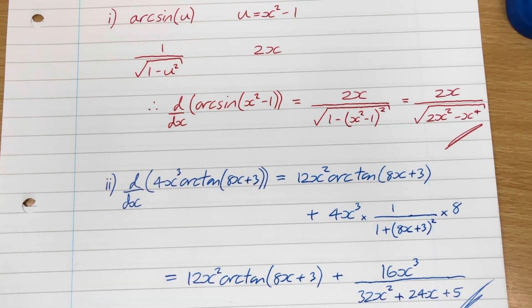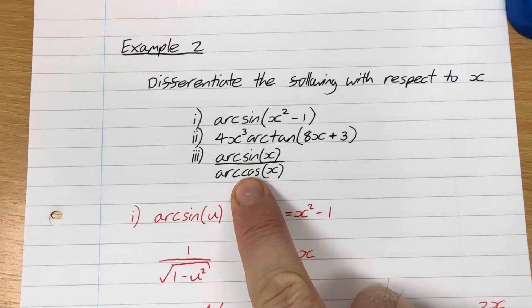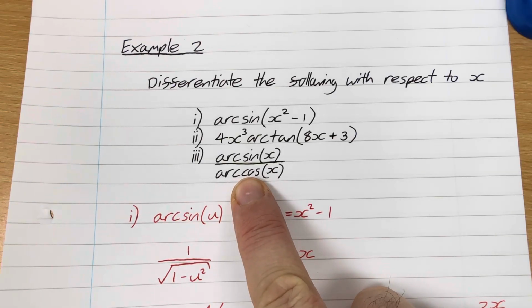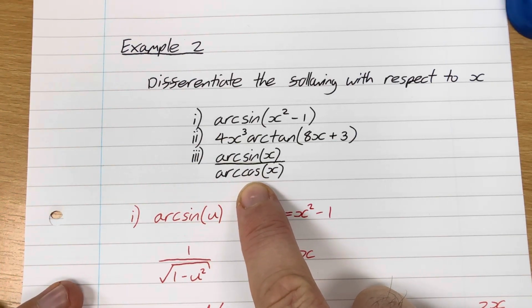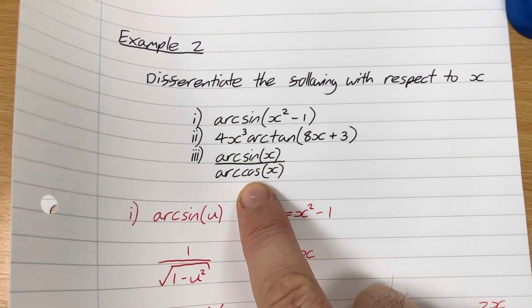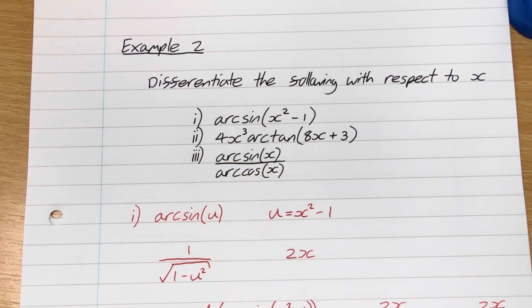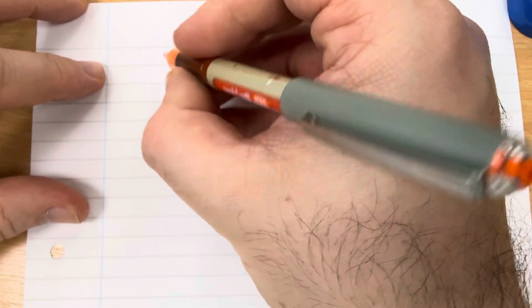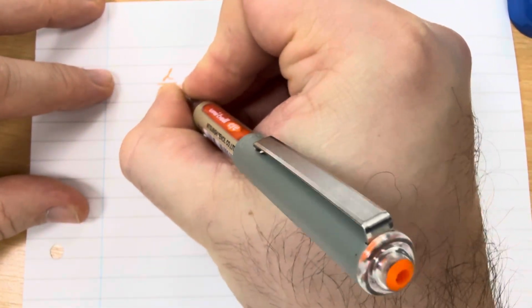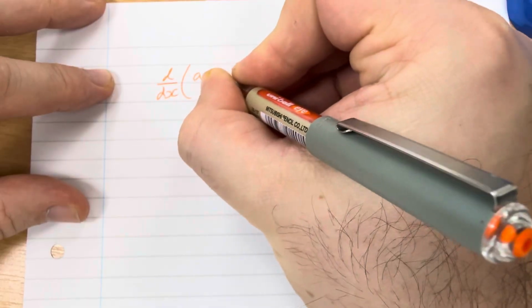Okay. My final question was to differentiate this thing, which is a fraction. I've got a variable on the top and a variable on the bottom, so I should use the quotient rule. So the differential of arcsin divided by arccos.